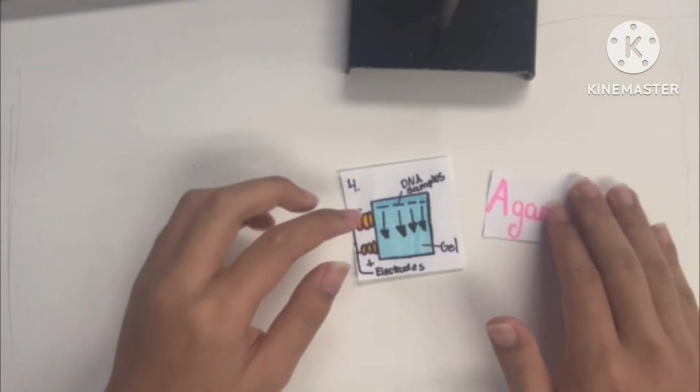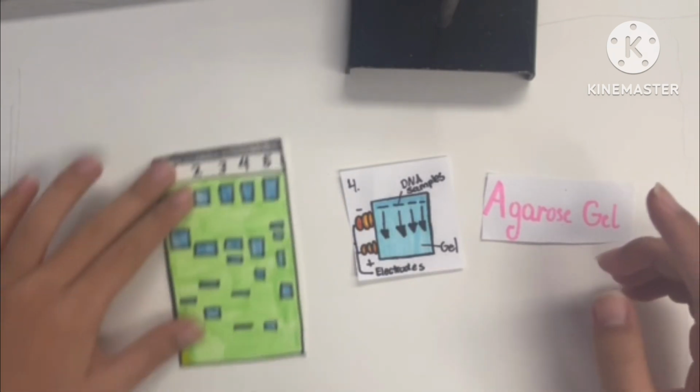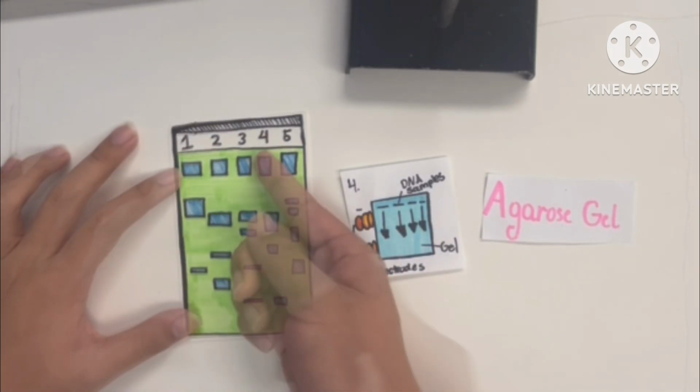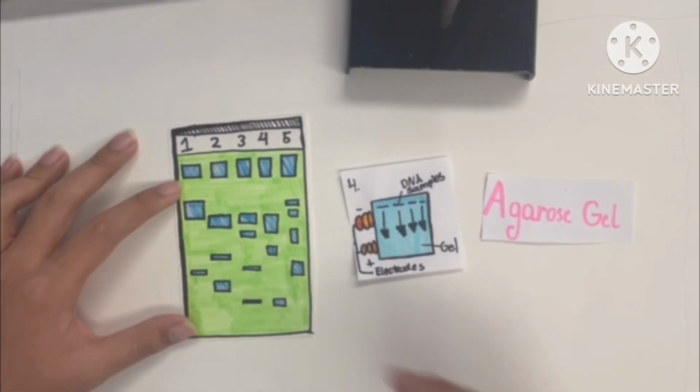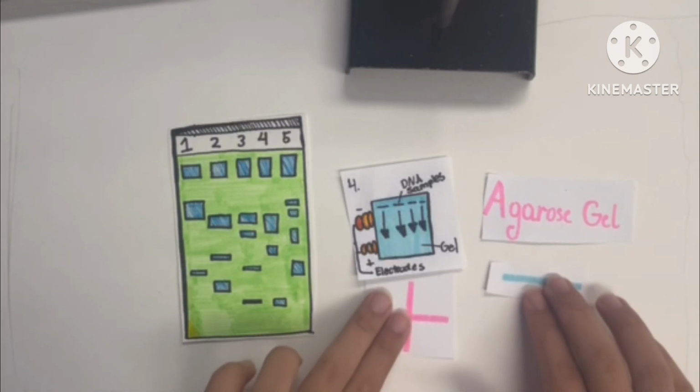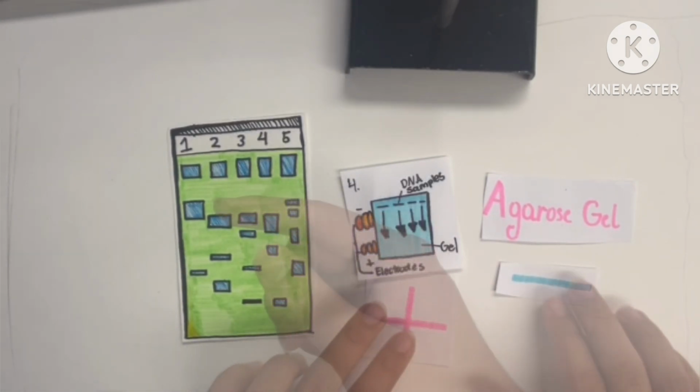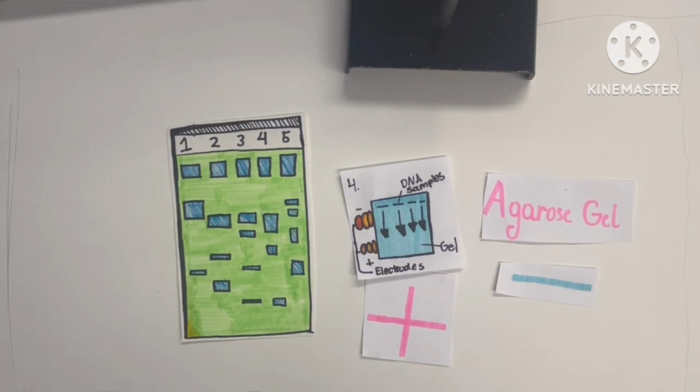Gel electrophoresis starts with preparing an agarose gel. This is poured into a tray and wells are formed, later used for the DNA strands. Then the ends of the tray will be charged with a positive or negative charge. A type of dye along with the DNA strands are put into the wells.